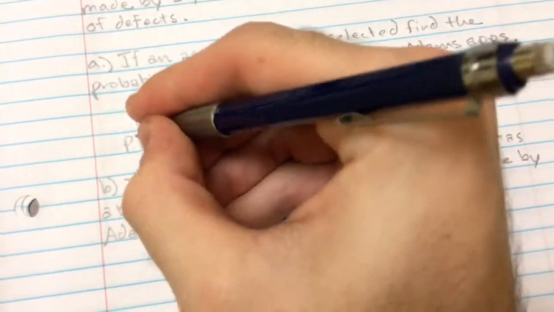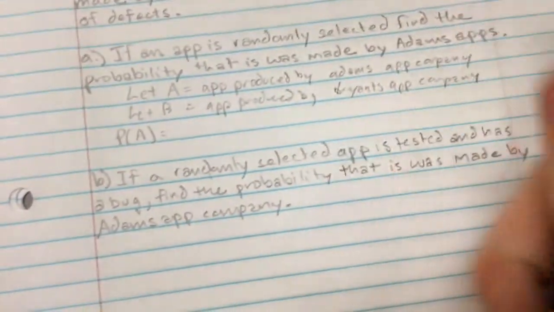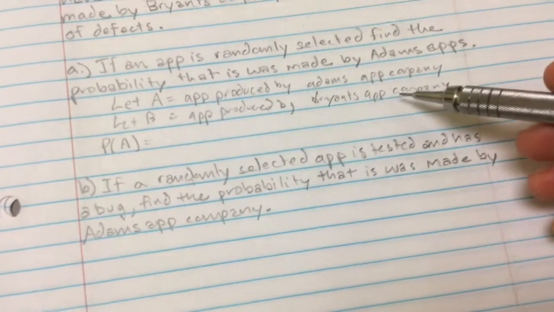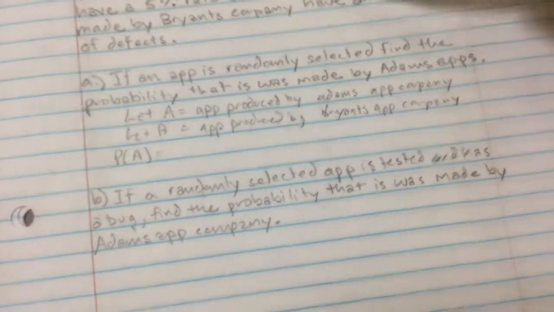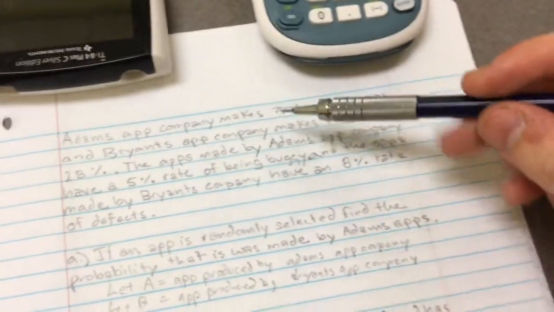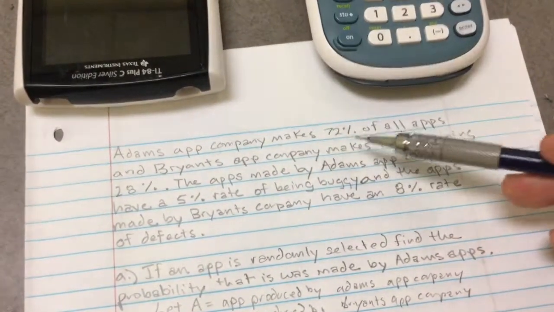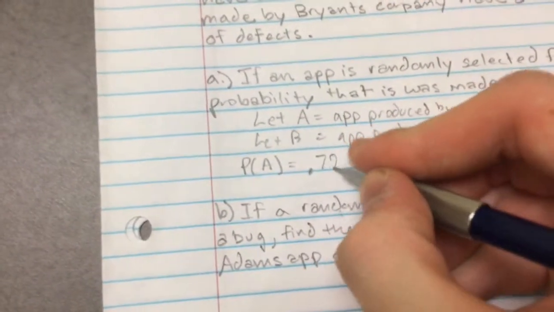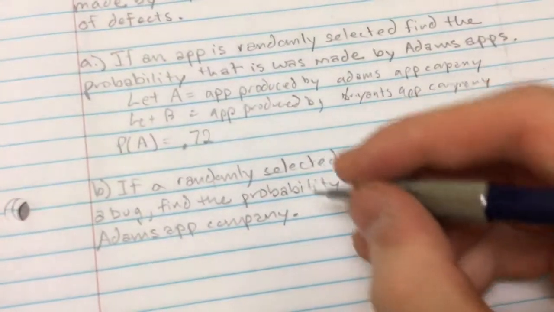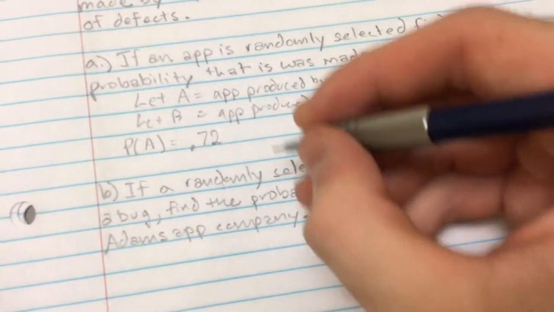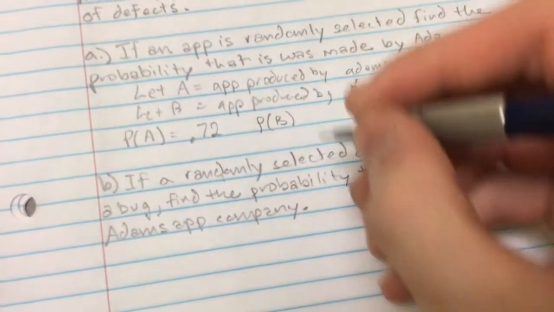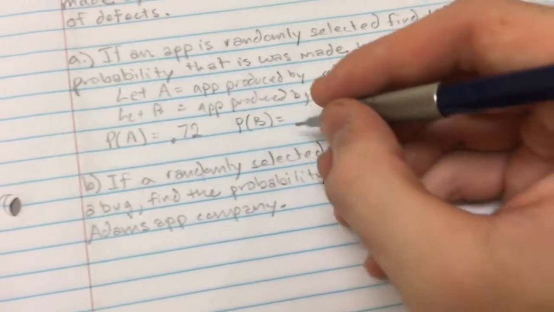Well, we want to find the probability of A in this problem. And the probability of A is simply, if you look at Adam's app company, 72%. So we just write 0.72. And while we're at it, we're going to write the probability of B, because this is useful for part B of this problem.